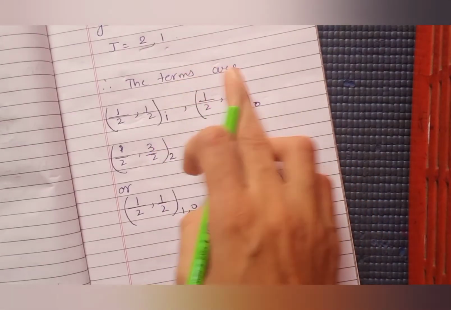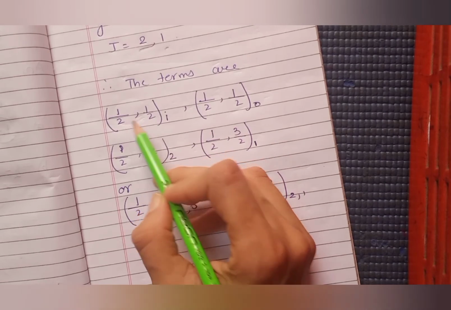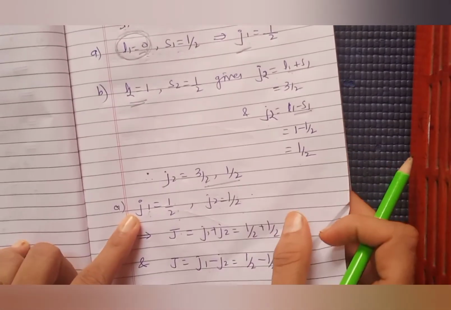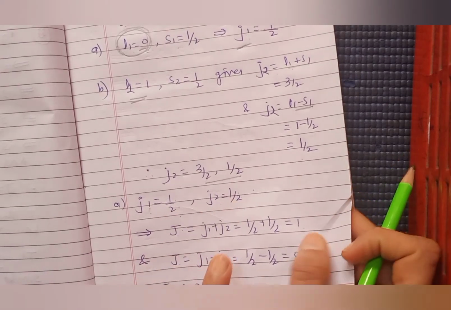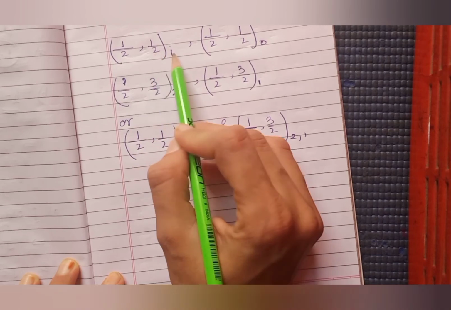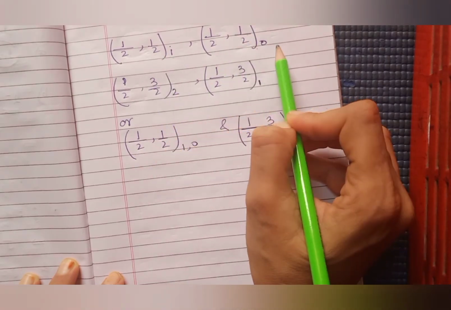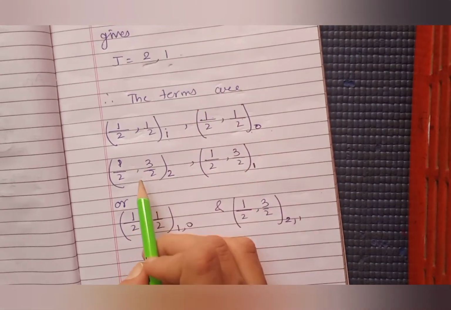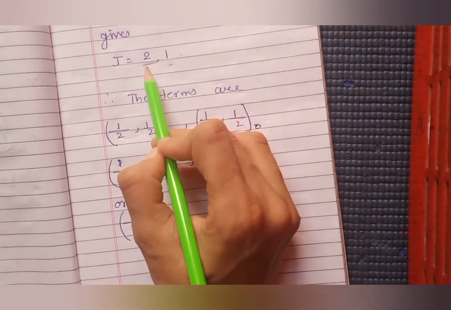So I can write the terms as j1, j2, half, half. I am getting J value as 1 and 0. So j1, j2, half, half, 1, and half, half, 0. And when I'm combining j1, j2, half and 3 by 2, I'm getting two values, 2 and 1.